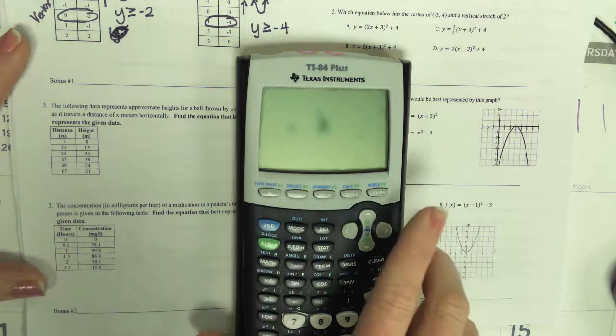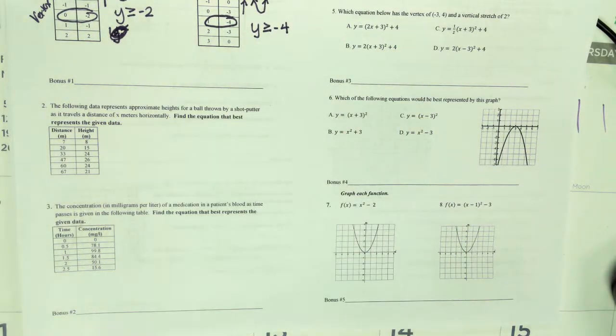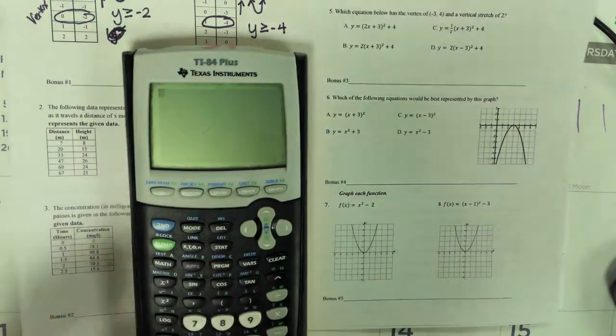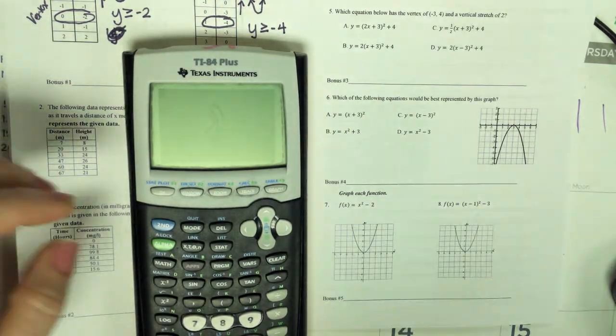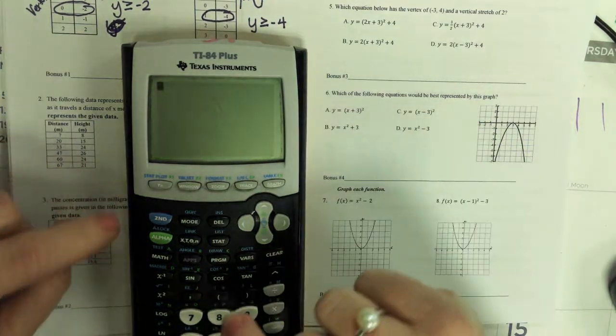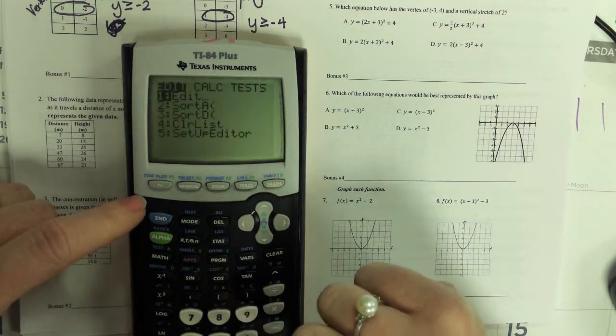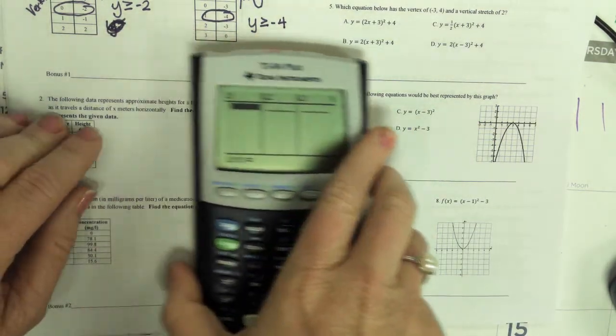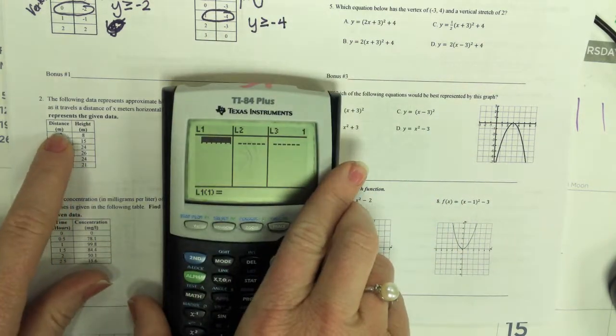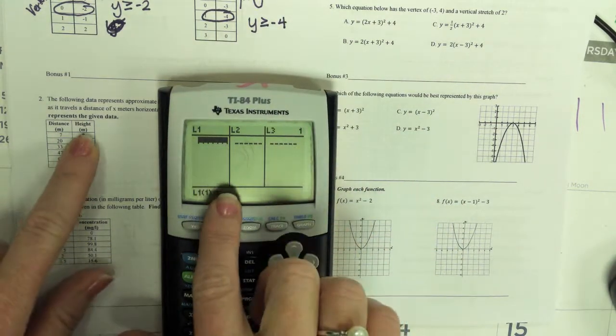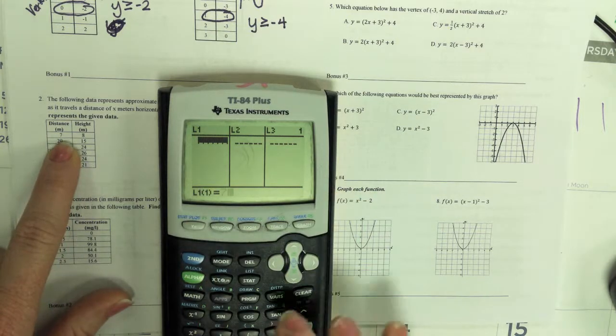So we're going to go to, and I'm going to get me a different calculator. Okay. So we have to go to Stat, Edit, and we are going to enter the distance into L1 and our height into L2.